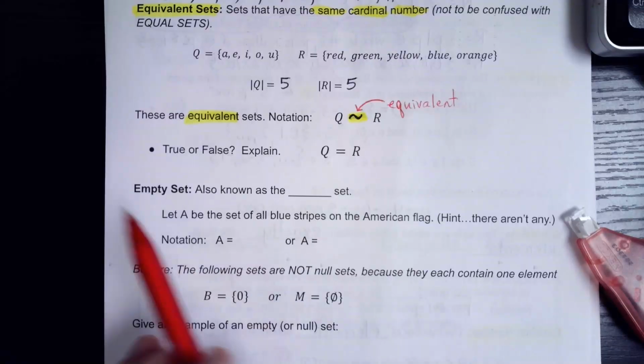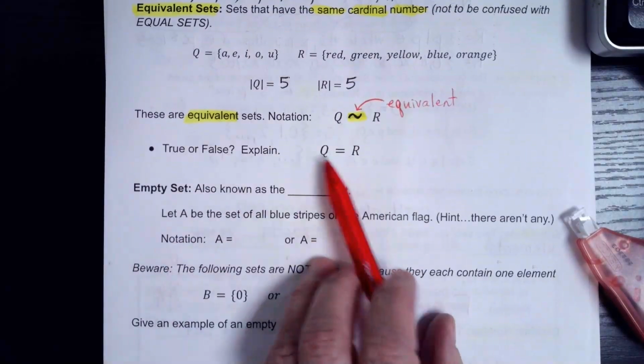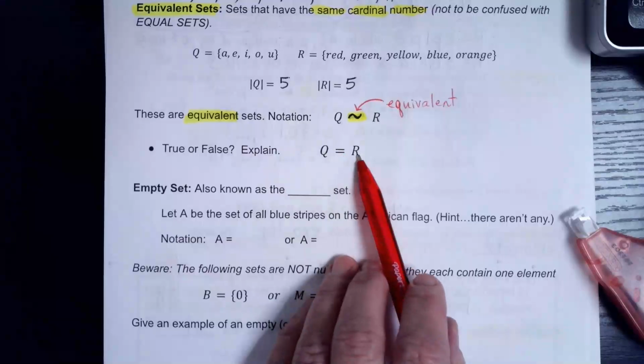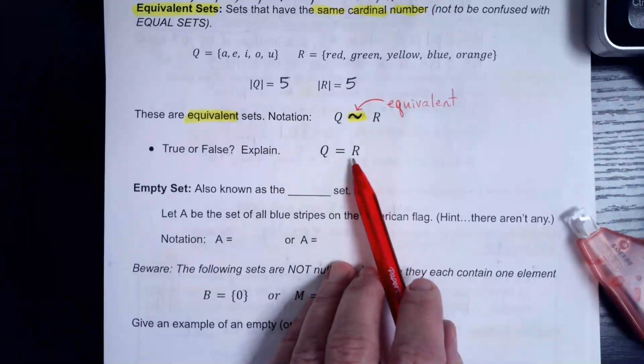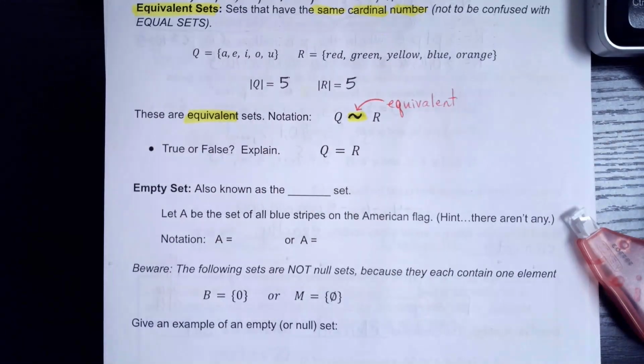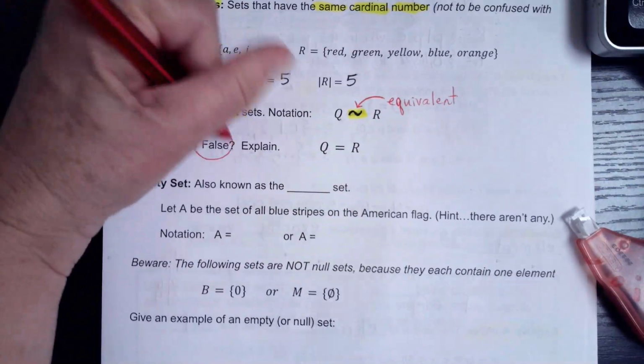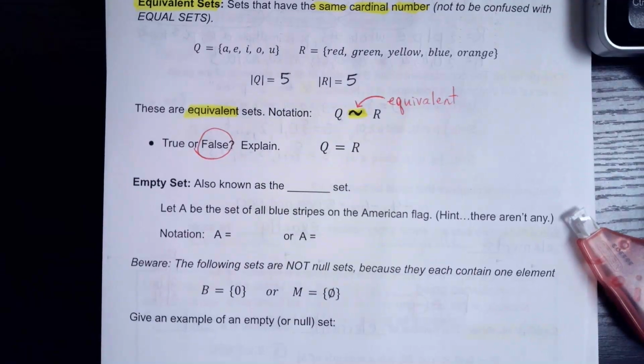All right. True or false? False. Q equals R. Oh, that's so wrong. Whoa, but look, they have the same number of elements. But if they're not equal, they're equivalent. Okay. False. How can we explain this? They used the wrong symbol. Why aren't they equal? The elements are different.